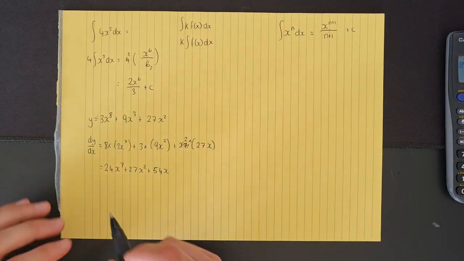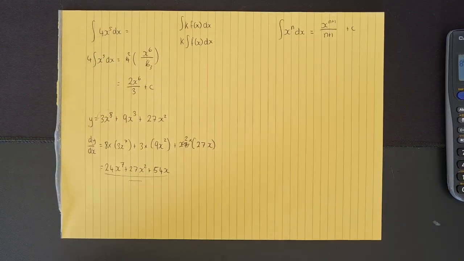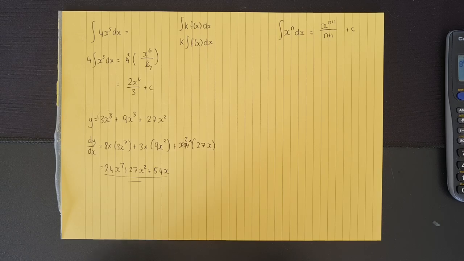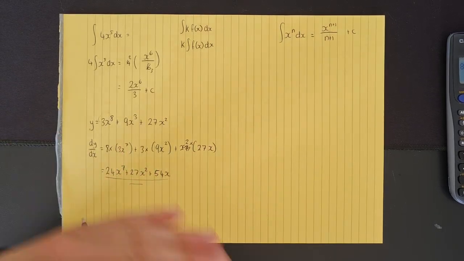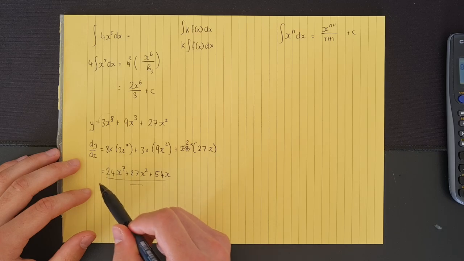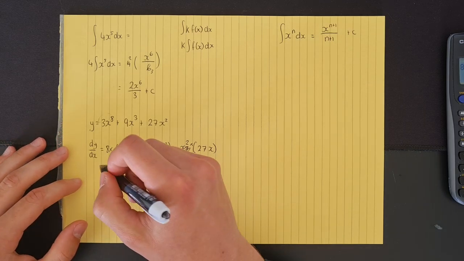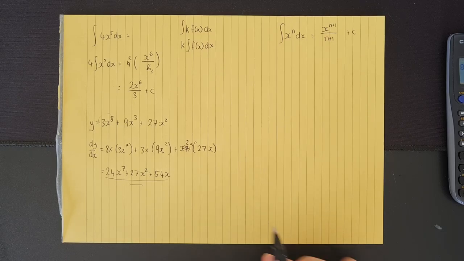Now we found the first derivative of this equation. As I said at the start of the video, integration is the opposite of differentiation. So if that's true, then if we integrate the first derivative, we should get back to the original equation.